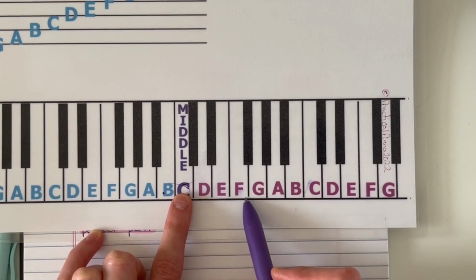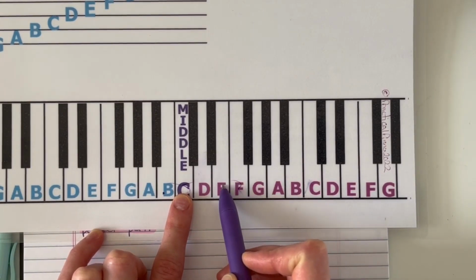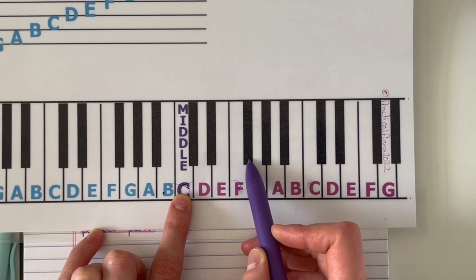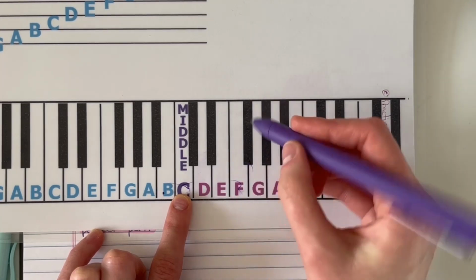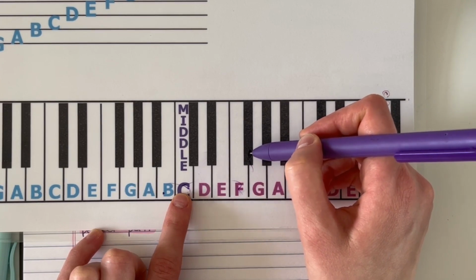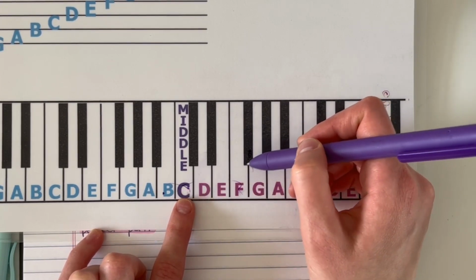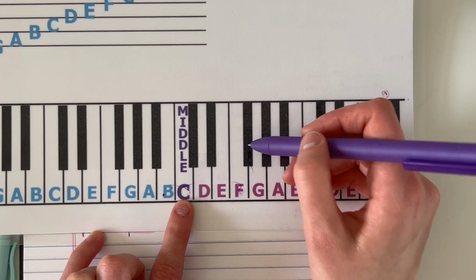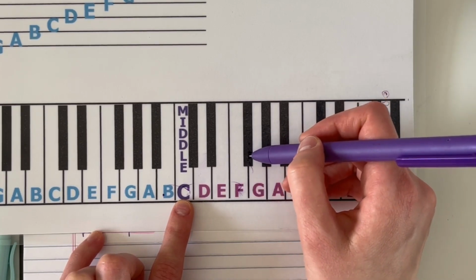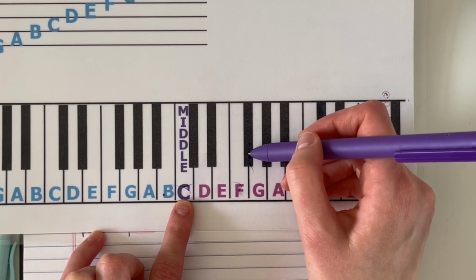Then we have a perfect fourth. If we make it smaller by a half step, then it's a diminished fourth. If we take the perfect fifth, we make it smaller by a half step, we have a diminished fifth. Now we're going to pause here. This is the tritone again. It's from C to F sharp or C to G flat. The tritone is both an augmented fourth and a diminished fifth.